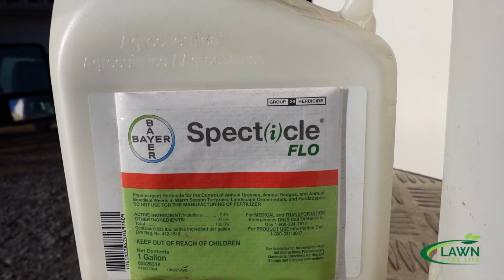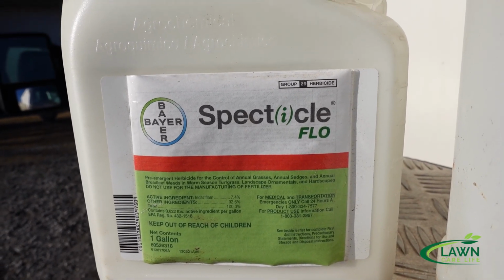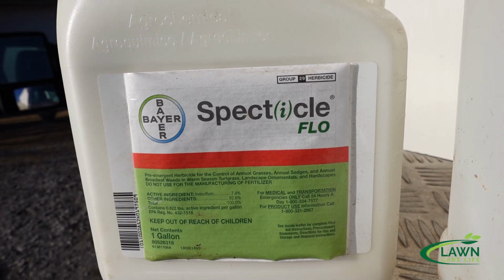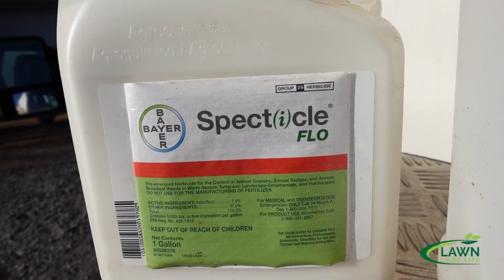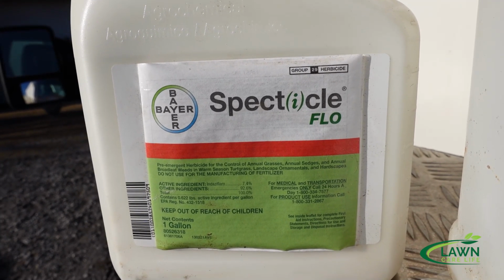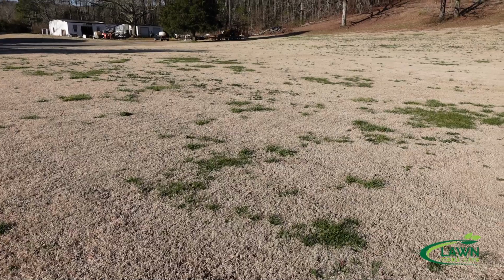Now that's after the crabgrass has already germinated, and doveweed's one of those tough weeds to control from a post-emergent standpoint. It usually takes two applications of a product like Celsius or Surge, or there's some other good doveweed products out there. All right, so what did we learn?